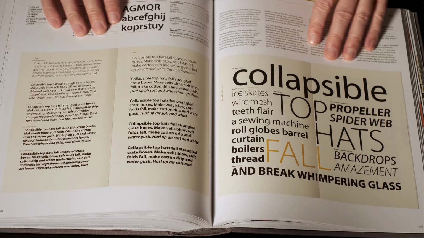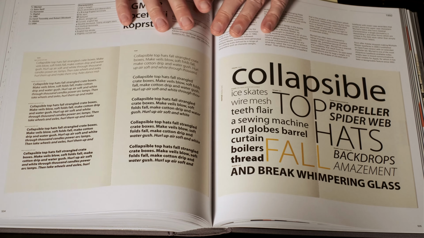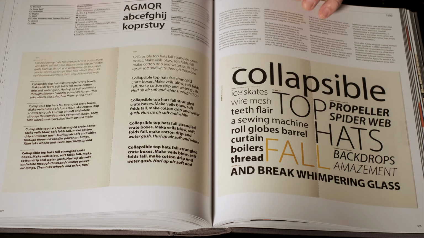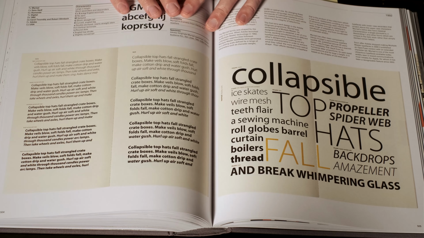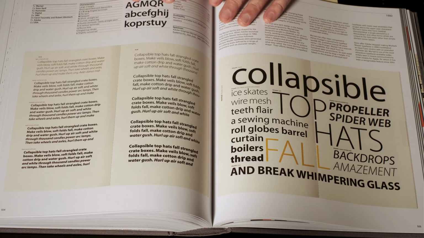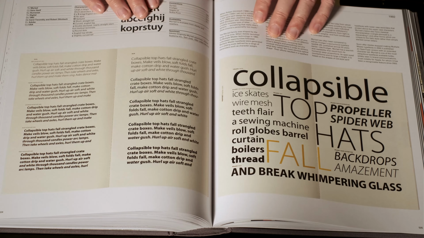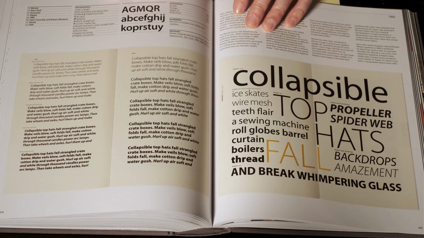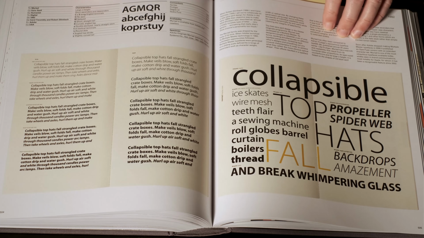And this is Myriad, which, again, I think will be familiar to many people. Apple uses this in their marketing materials. It's also a default font in Adobe products.